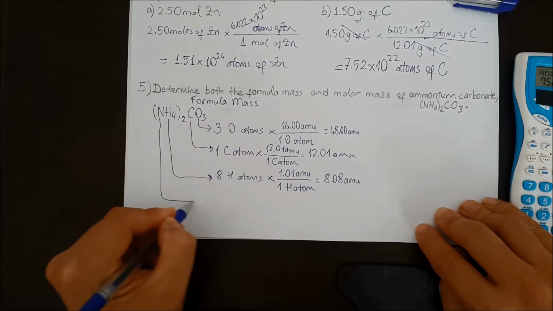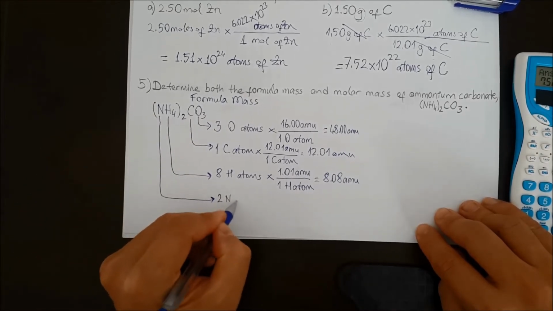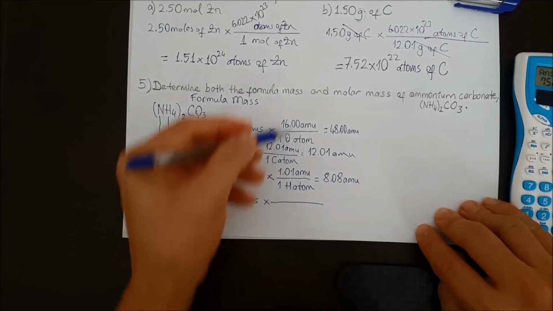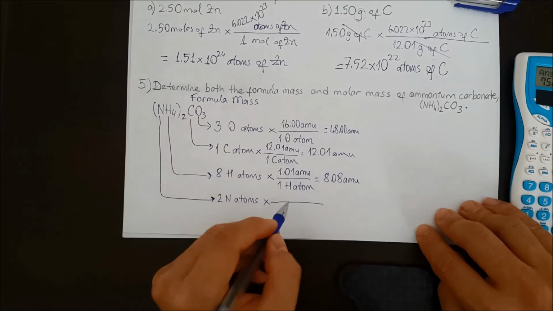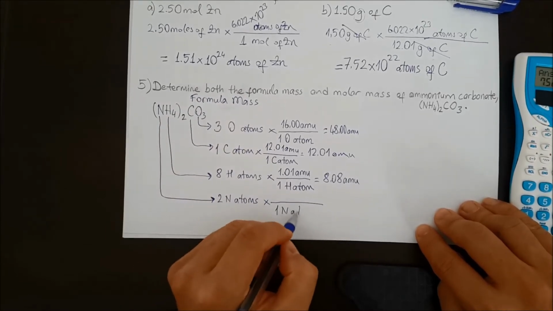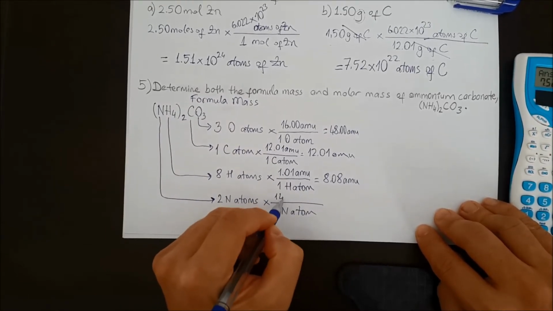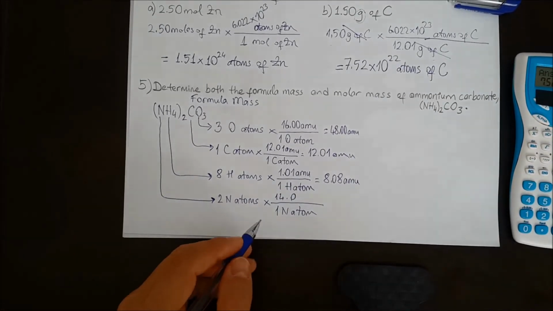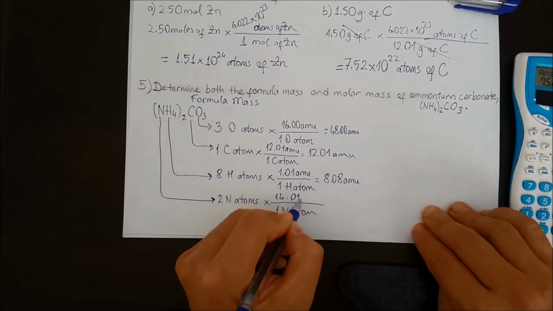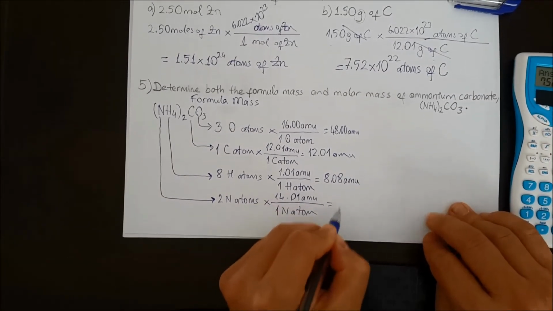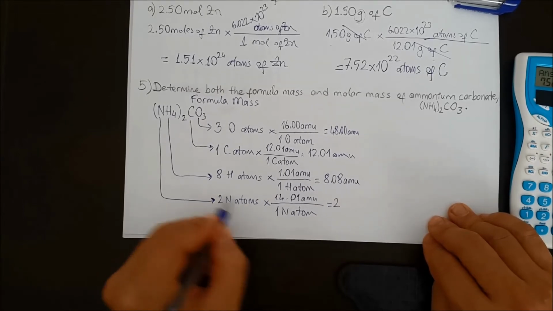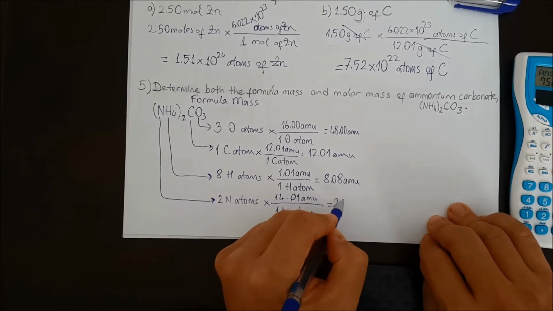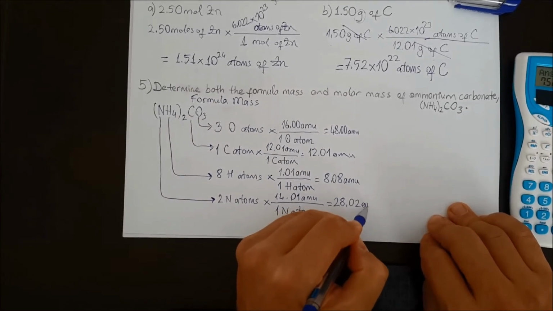And nitrogen, I have 2 nitrogen atoms times, this is the conversion factors part as you see in my solution, 1 nitrogen atom makes 14.01, I think. Let me check it out. Yes, it's going to be 14.01 AMU. So nitrogen atom units can be cancelled. 2 times 14.01 makes 28.02 AMU.